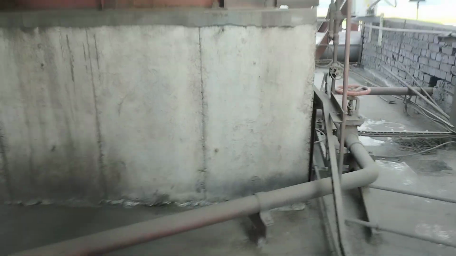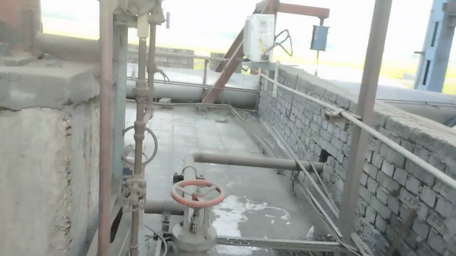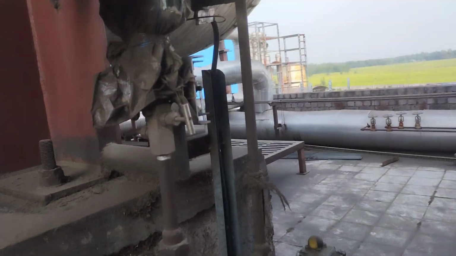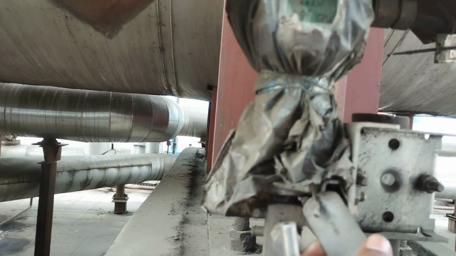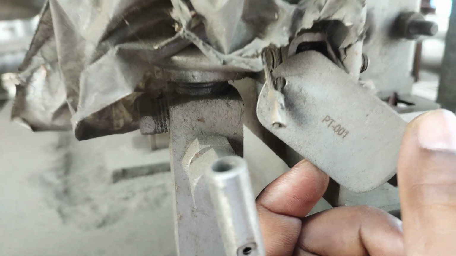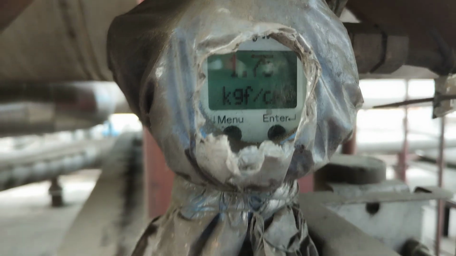This is the pressure transmitter of the deaerator, PT001, showing 1.75 kg. This is the pressure of steam in the deaerator. This is the drain valve.